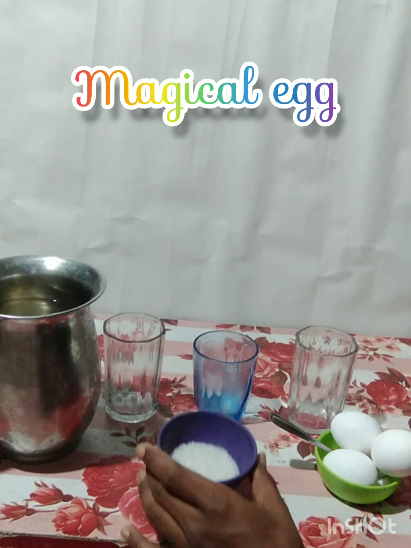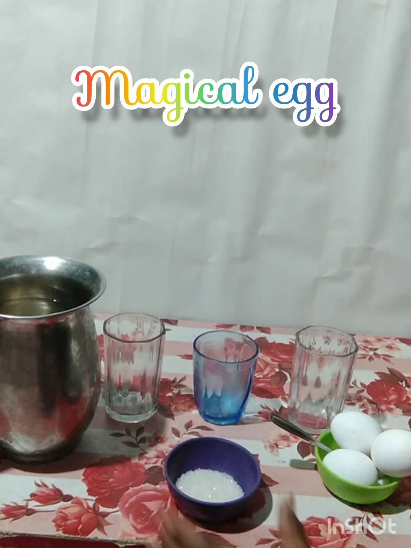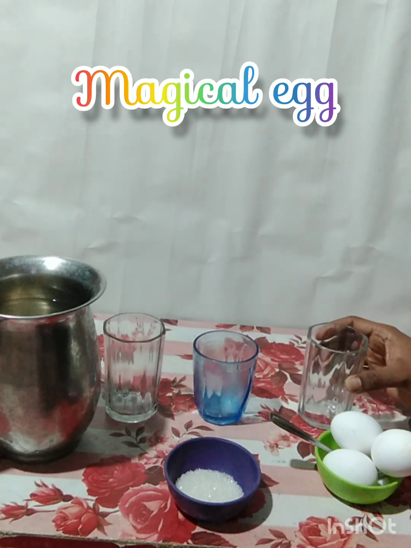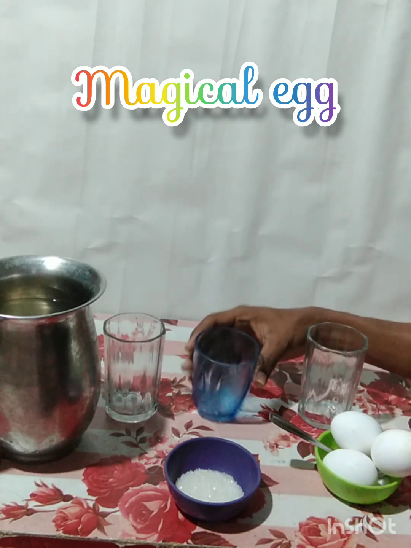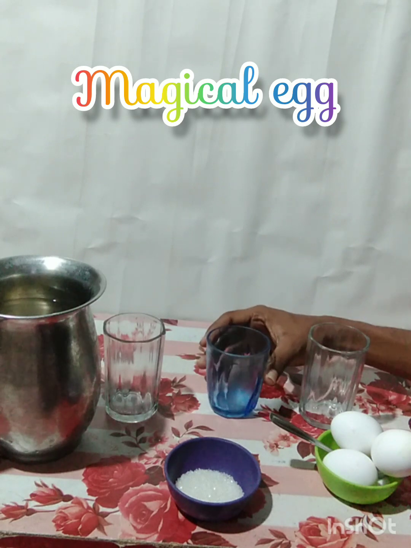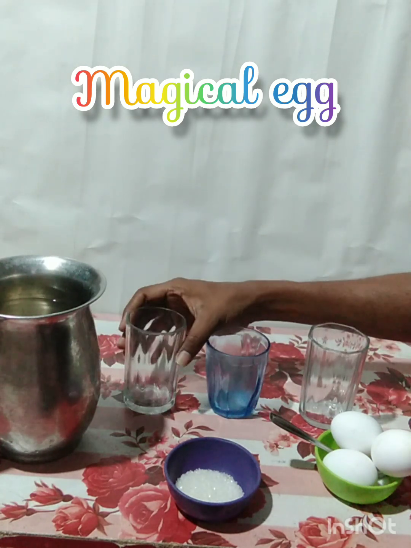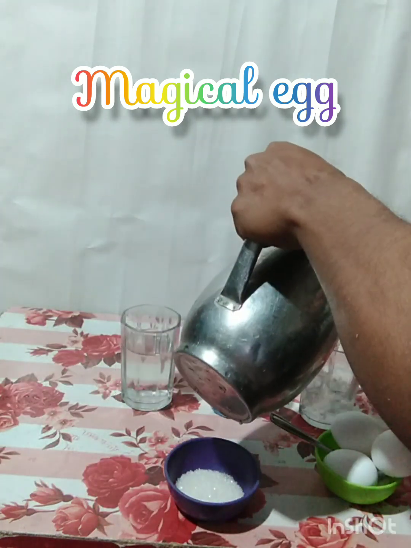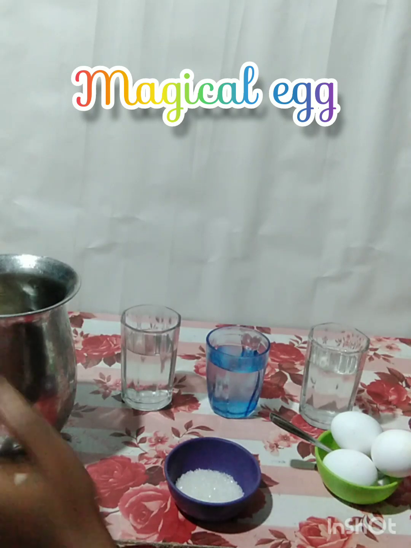To perform this experiment, we need materials like 3 clear glasses, 3 eggs, 4 spoons of sugar, 4 spoons of salt and 2 spoons. And I have taken the normal water. Let's fill half glass of water in each. Till now I have not added any solute in the water.